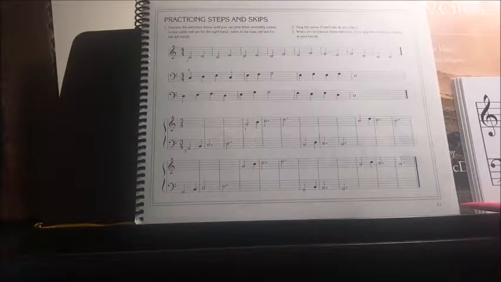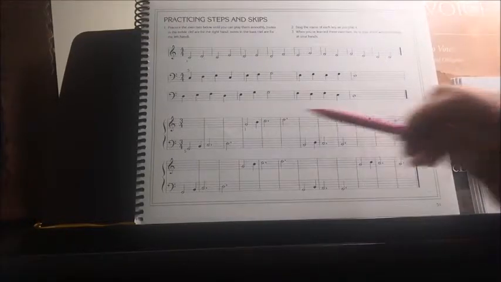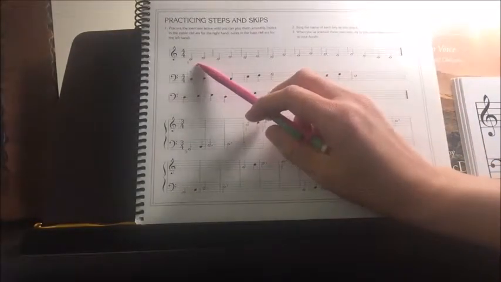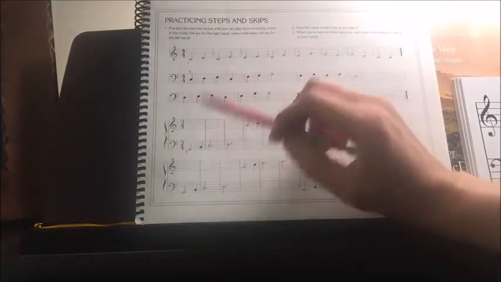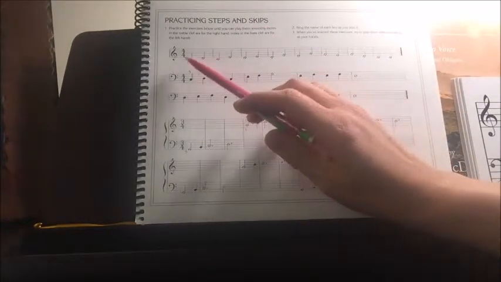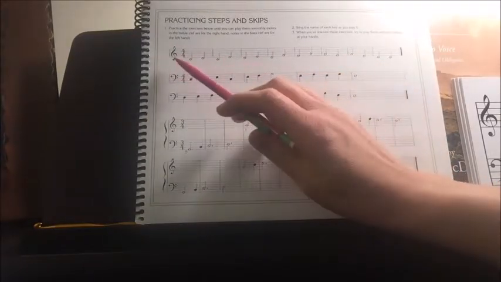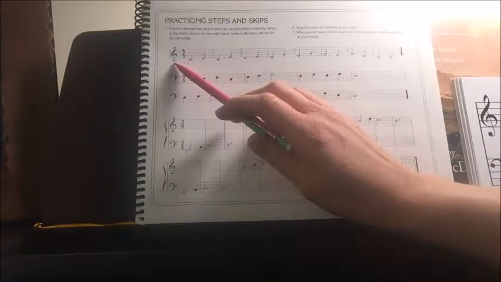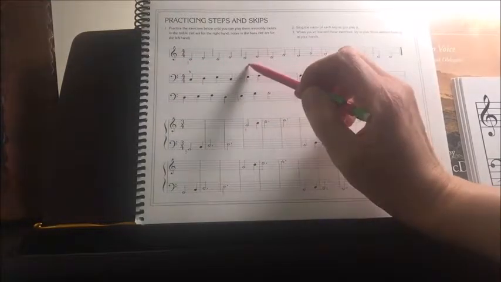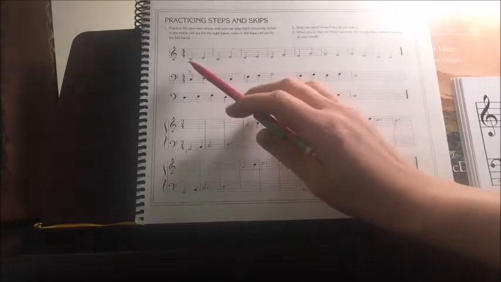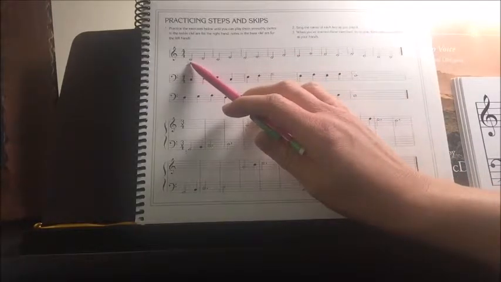On page 51 of your manual, they now have some exercises that they would like you to do, paying attention to the steps and skips that you're going to be playing. So let's look at this very first line. You're going to be here in the treble clef. What I want you to do is play along as I say what's going to be happening here with the skips and steps.